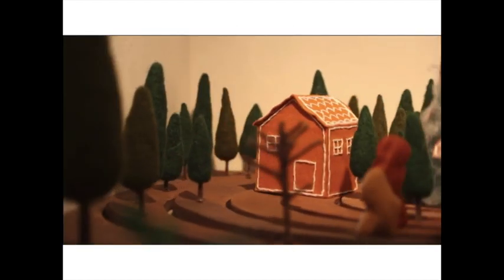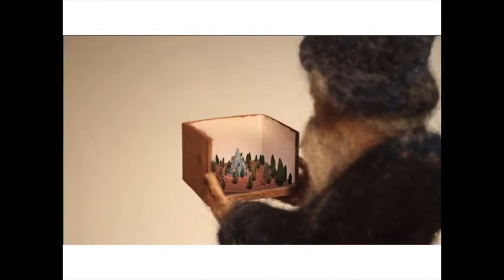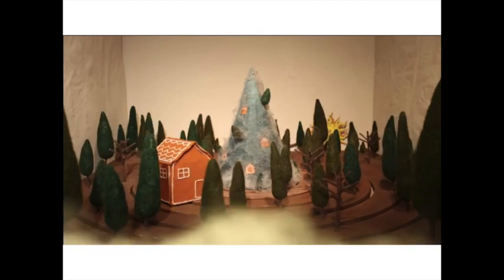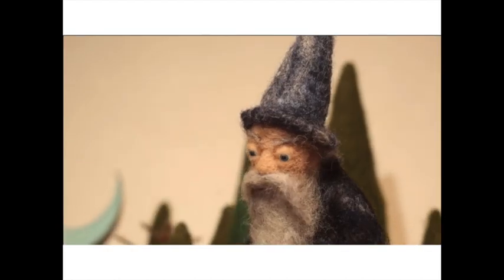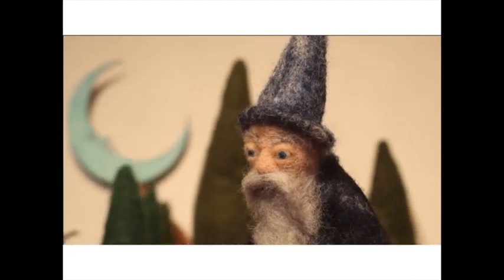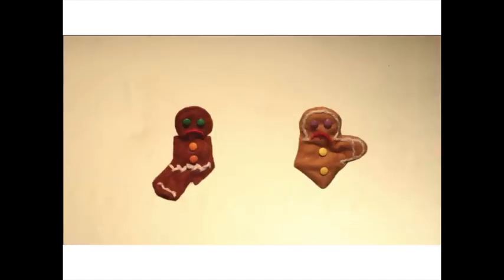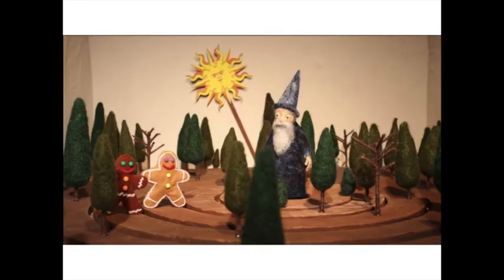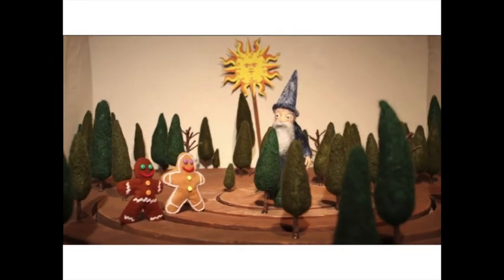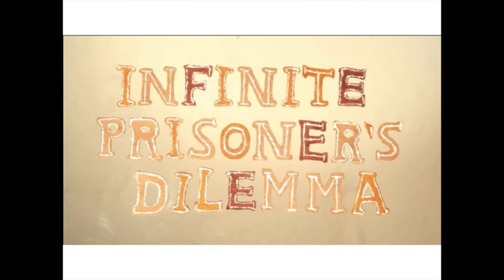Normally, this is where the story would end, but a wizard happened to be watching the whole mess unfold. He tells Crispy and Chewie that as punishment for betraying each other, they are doomed to repeat this dilemma for the rest of their lives, starting with all four limbs at each sunrise. Now what happens? This is called an infinite prisoner's dilemma, and it's a literal game changer.